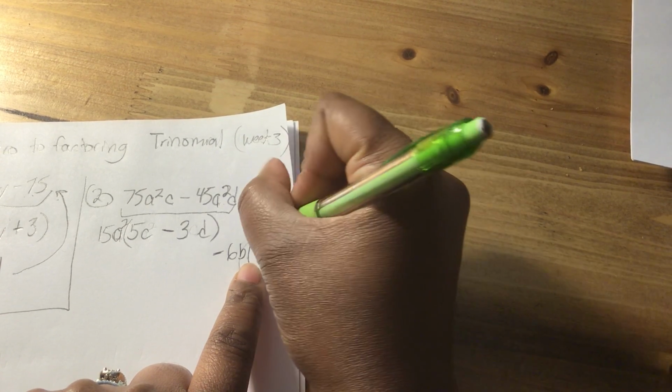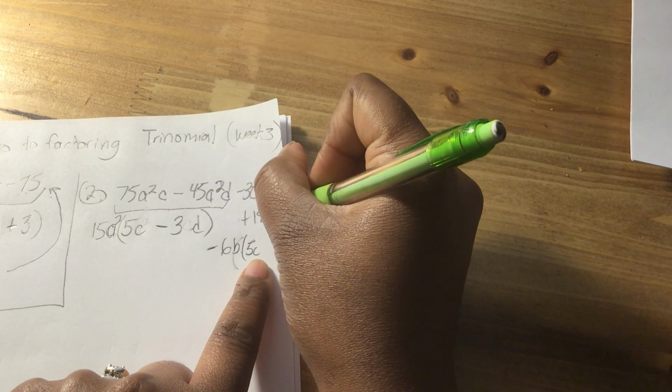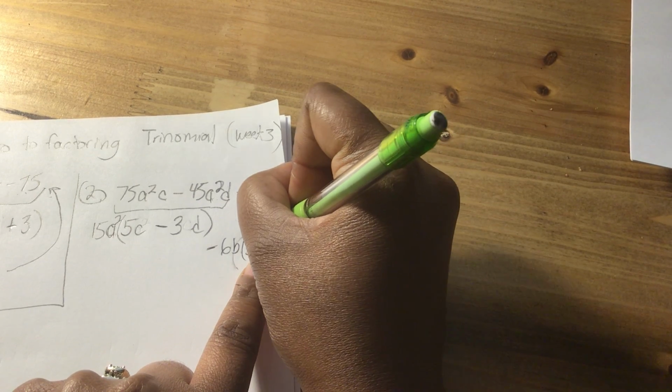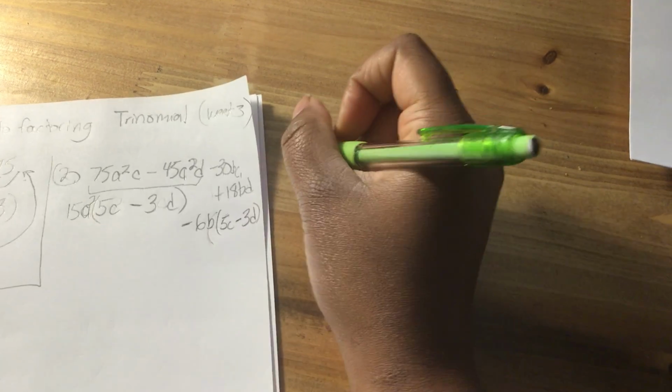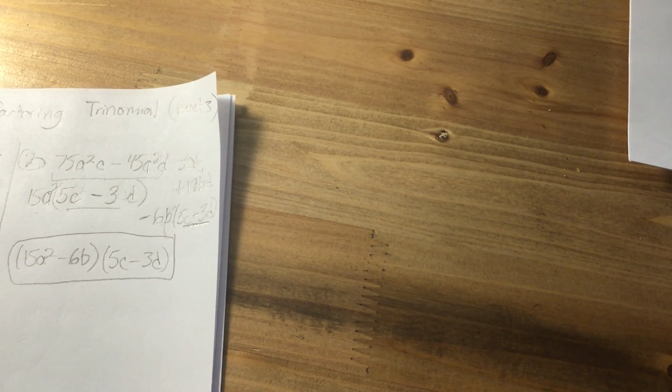When I take out a b here, I'm left with 5c, and when I take out -6 here, I'm left with minus 3d. Okay, and so then what I see is these are the same. So I can put these two in the parentheses together. That's 15a squared minus 6b, times 5c minus 3d. And this is your answer. Okay? All right.